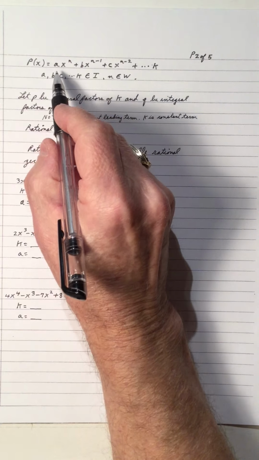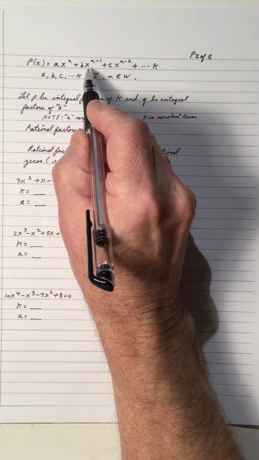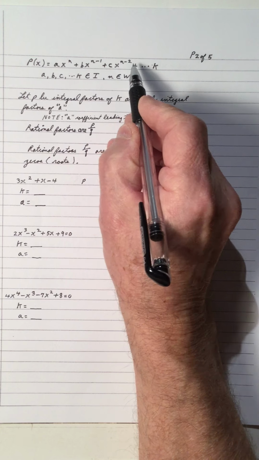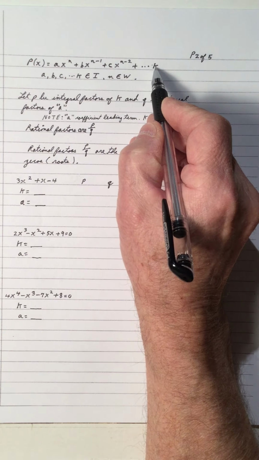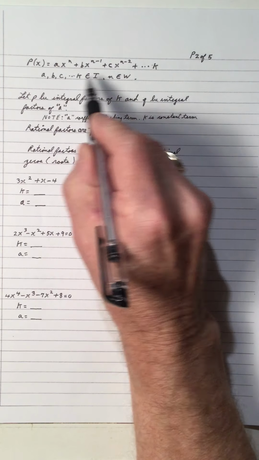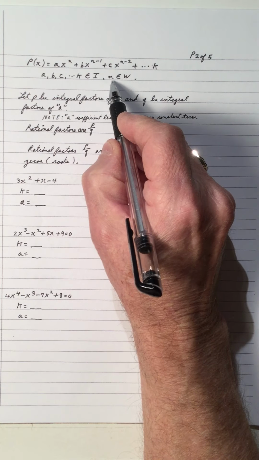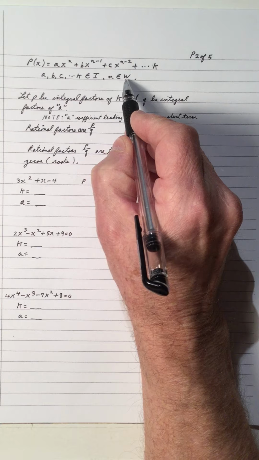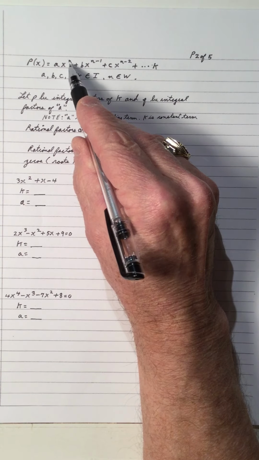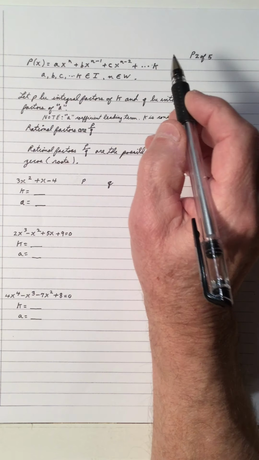The polynomial p of x equals a x to the n, plus b x to the n minus 1, plus c x to the n minus 2, etc., down as far as k. a, b, c, k are integers, and n belongs to the whole numbers. That's the exponents, because the exponents can't be negative or fractions.